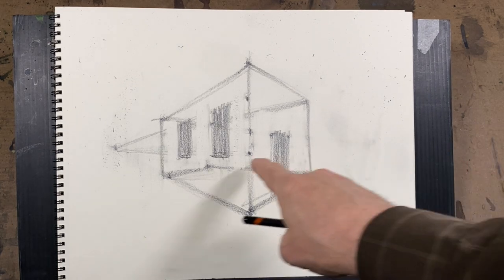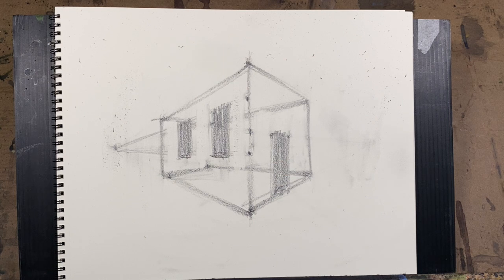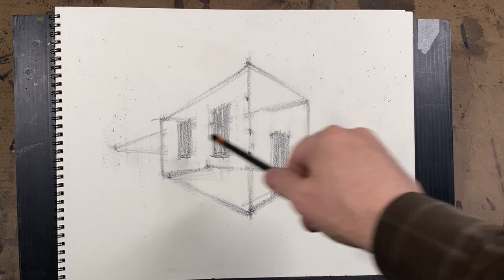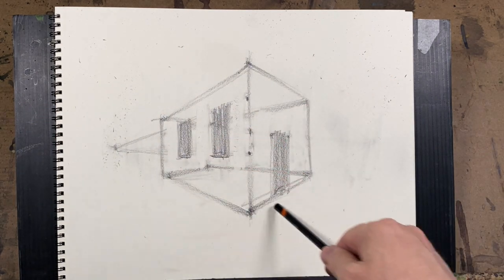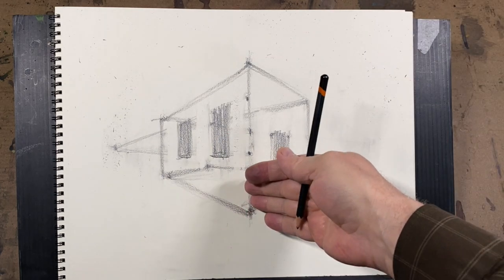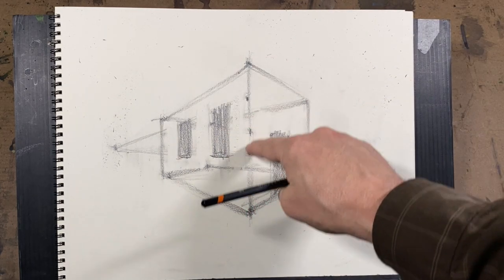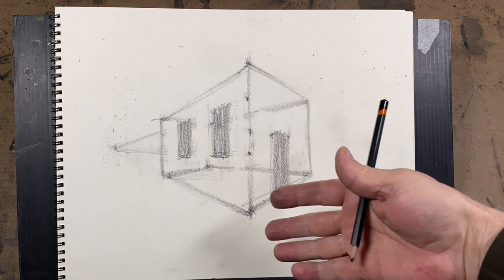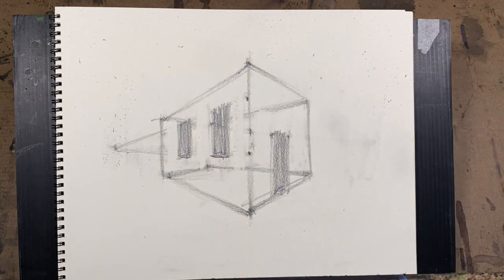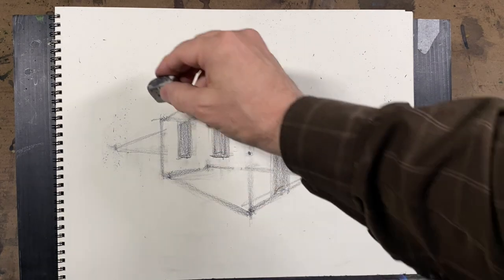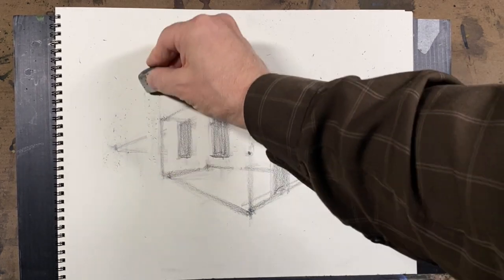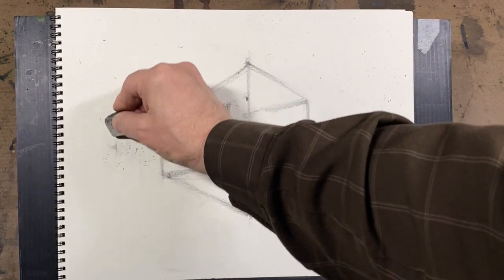Here I put them within the paper, where most of the time in reality they're way far away. These lines are very steep. It's almost like we're standing right in front of this corner here looking at our house. So there's almost a fisheye effect. But we'll see how we can use this principle in the drawing that we do next.